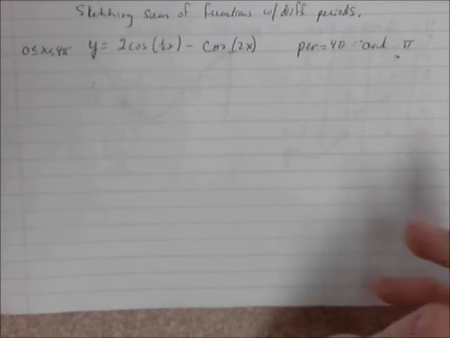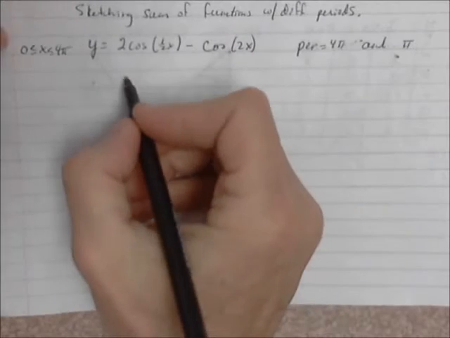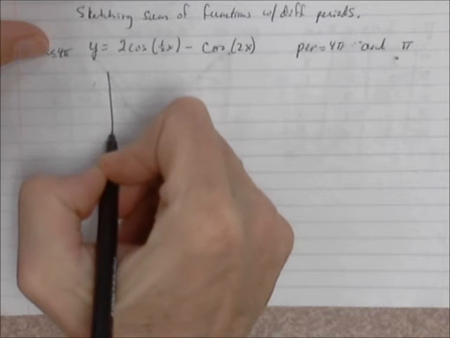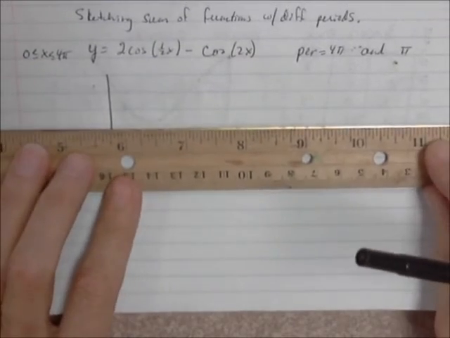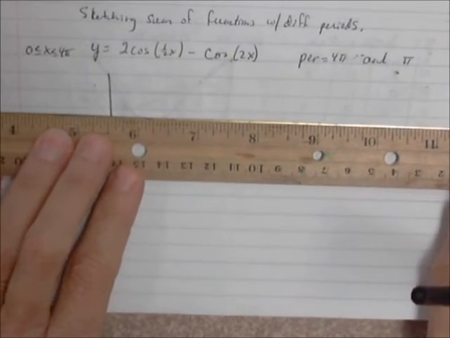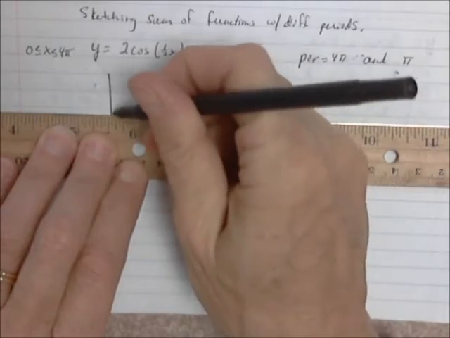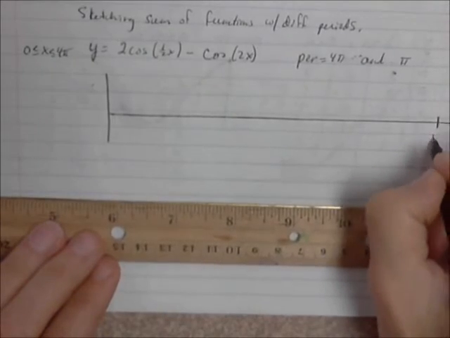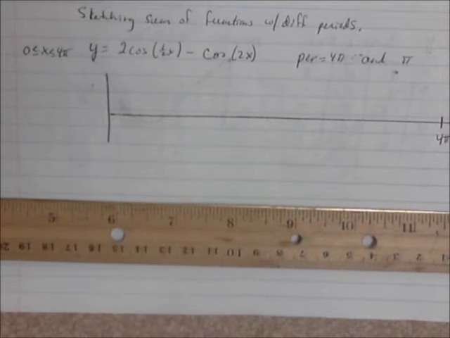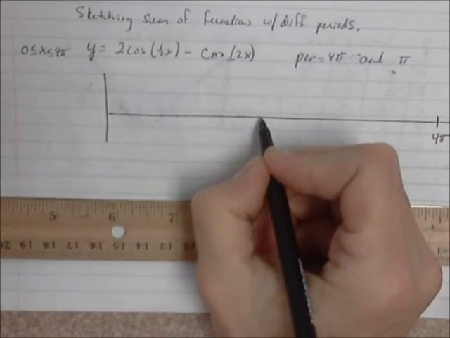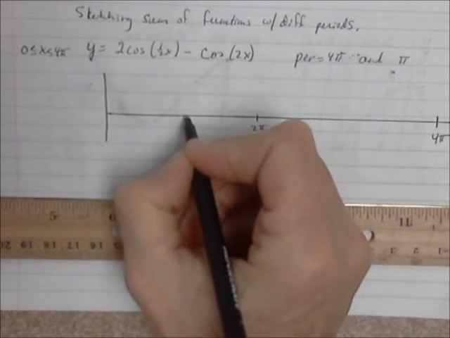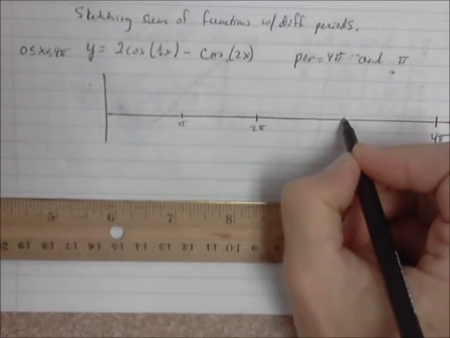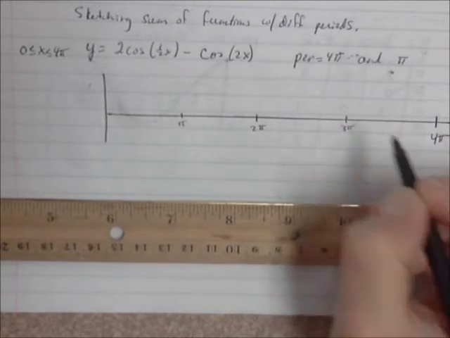So we have to have our x-axis. I think I'll use a ruler since this is going to be so long. It's going to be a long x-axis. We'll go to 4 pi here. And halfway is 2 pi, and halfway is pi, and halfway is 3 pi.